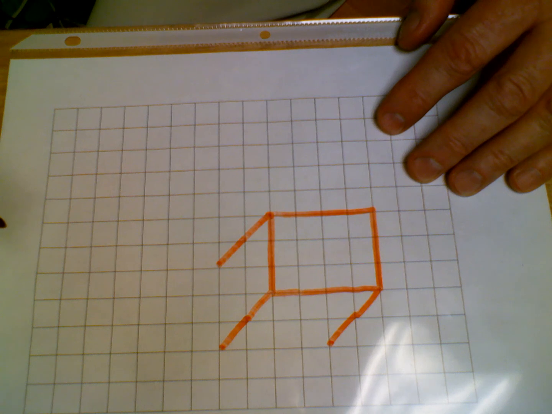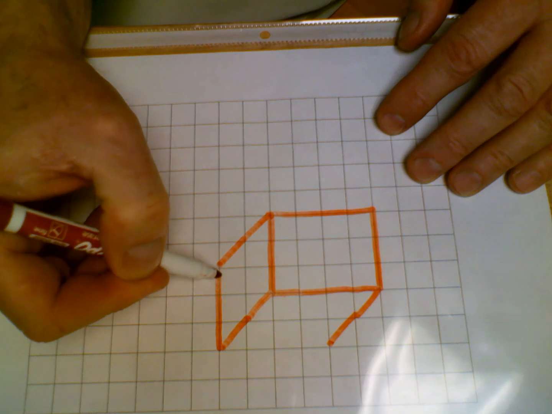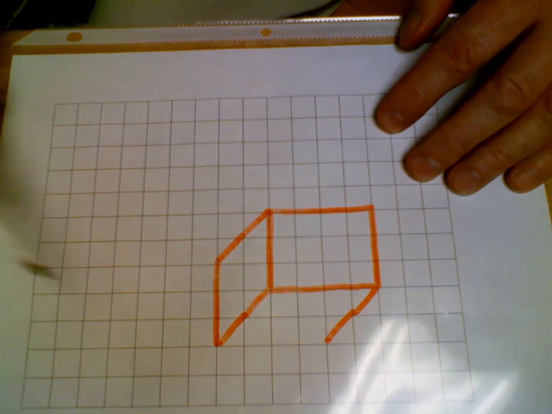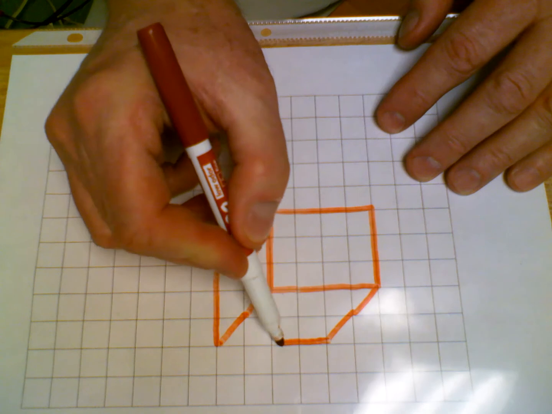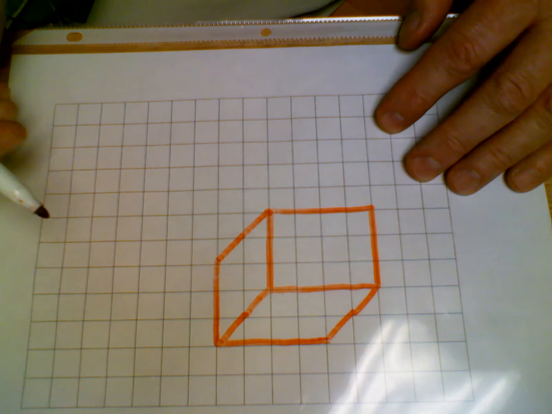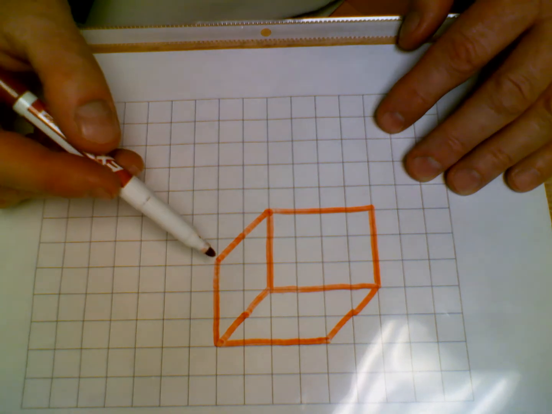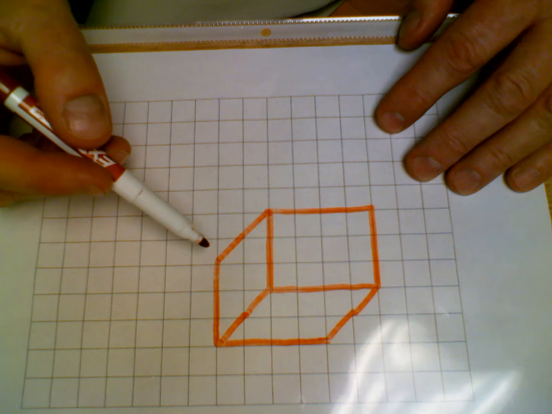Now, once you get to that point, all you do is connect and connect. And there you have a rectangular prism, which is just a solid shape. This is just a picture of a solid shape that has rectangular faces. All the faces are rectangular.